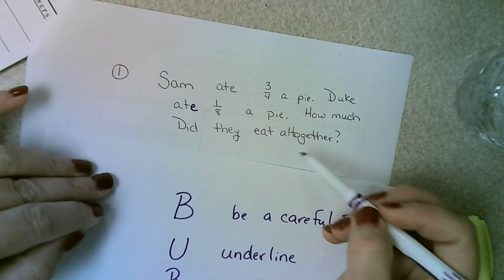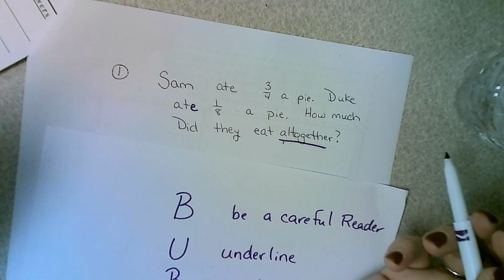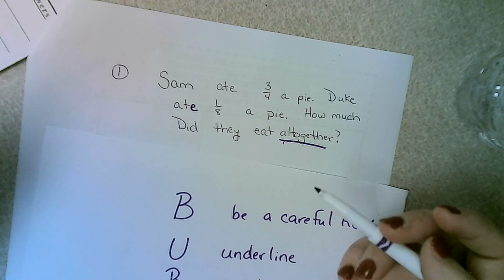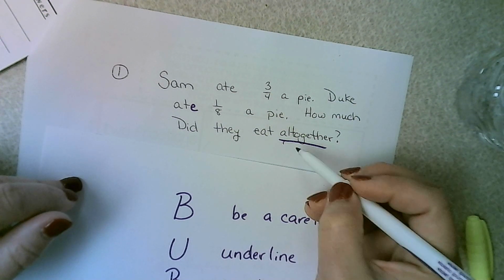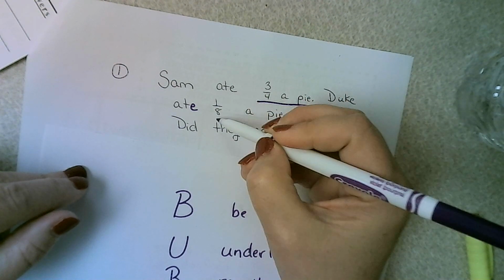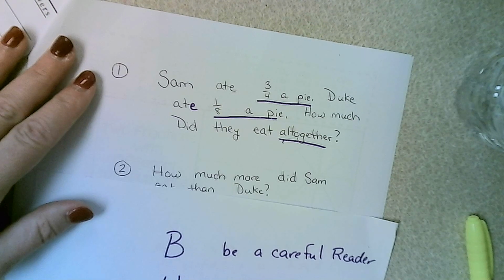All together is a key word. As soon as you say the fractions, you don't know what to do. So if Sam ate part of a pie and Duke ate part of a pie, how much did they eat all together? We're adding. This is an add word. So 3/4 of pie is important, 1/8 of pie is important, all together is important. We are adding.